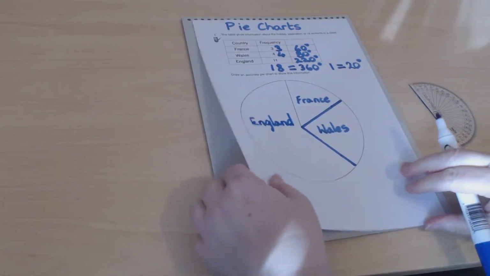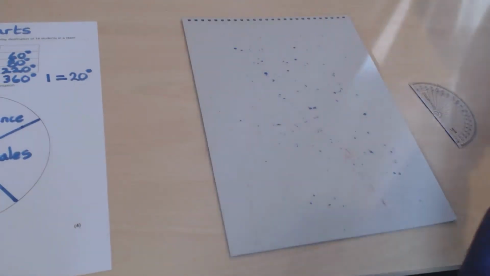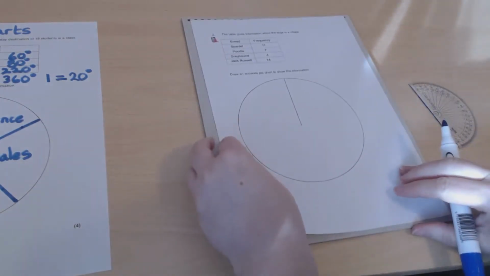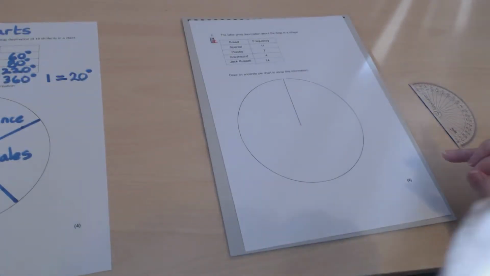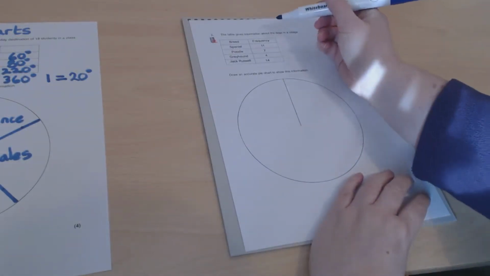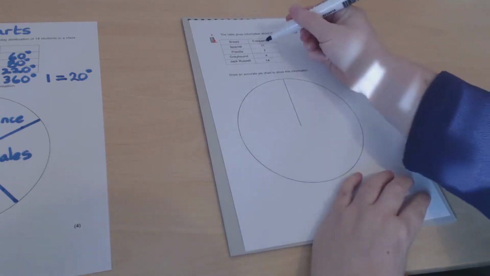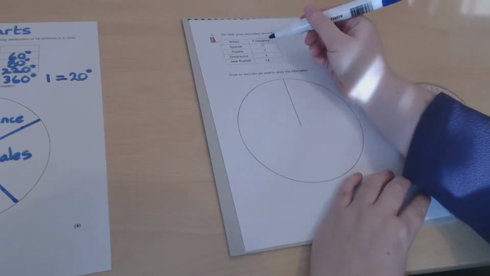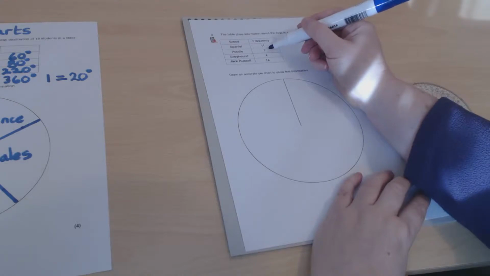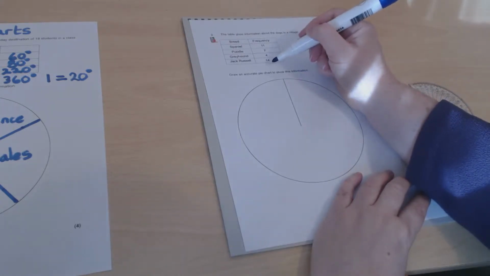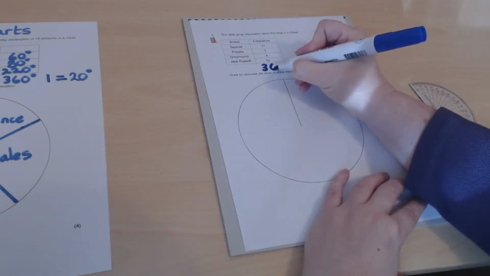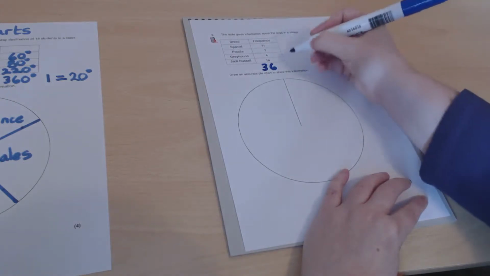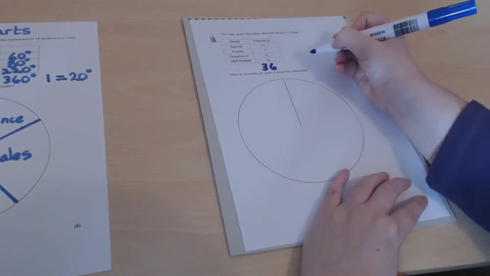Okay, let's do another one. This one is about breeds of dogs in a village. This time it doesn't actually tell me what these add up to, so the first thing I've got to do is add these numbers. 11 and 7 is 18, 4 is 22, and 14 is going to make it 36. And then you can create your own little table here.